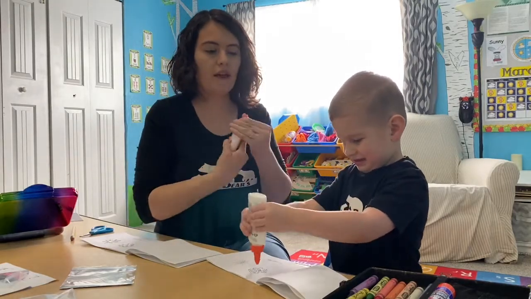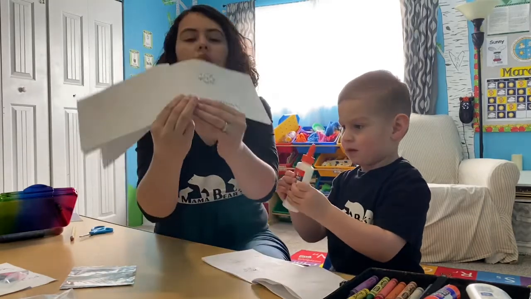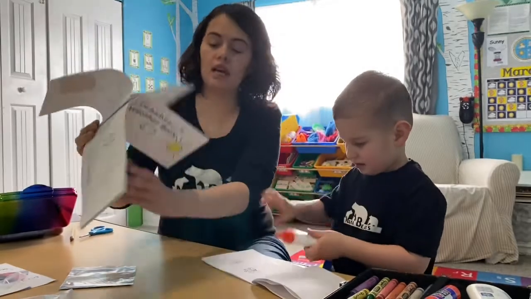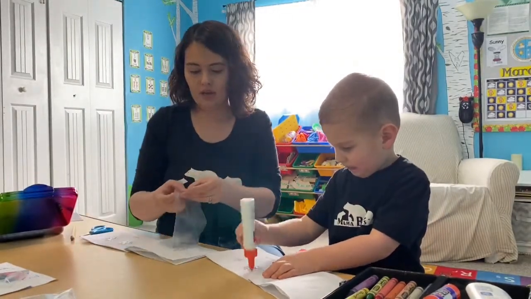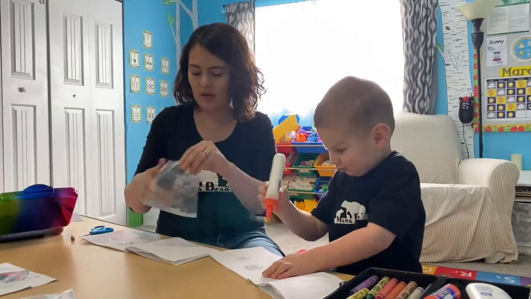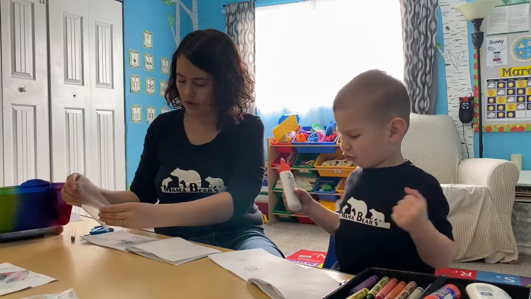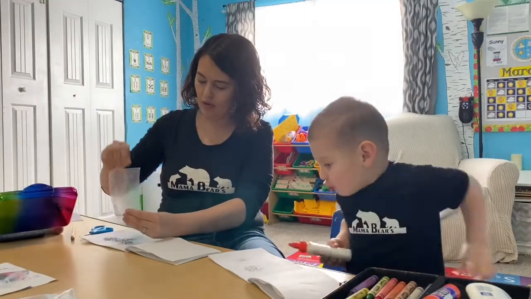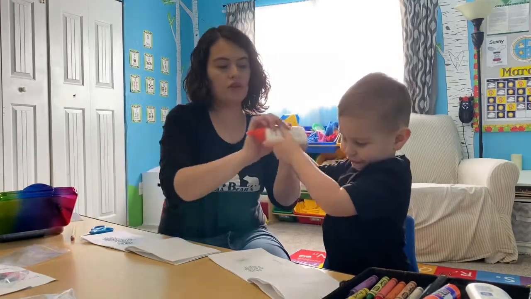After you've drawn the glue on your snowflakes, let me show you mine. Right there. You're going to take your bag of glitter, and you're going to sprinkle it right along the top. All over your snowflakes where you put the glue. You could dump a whole bag on there. And then I'm going to help John finish drawing his.